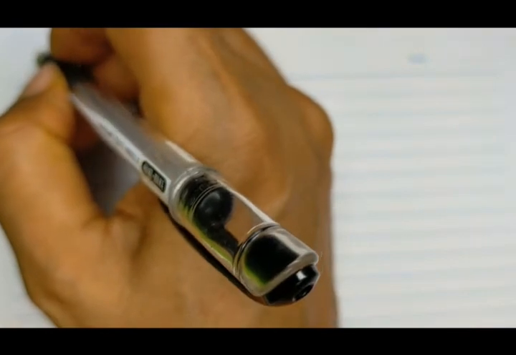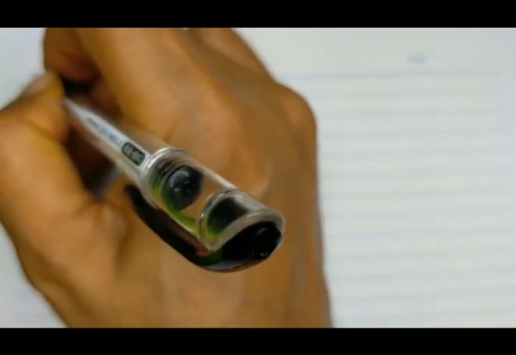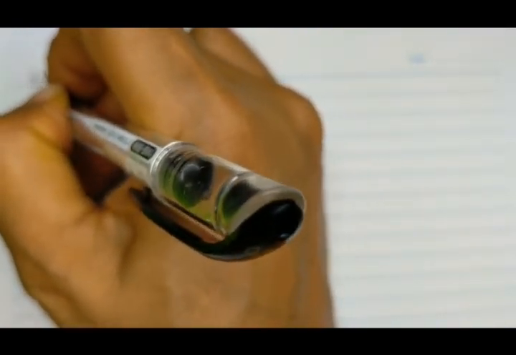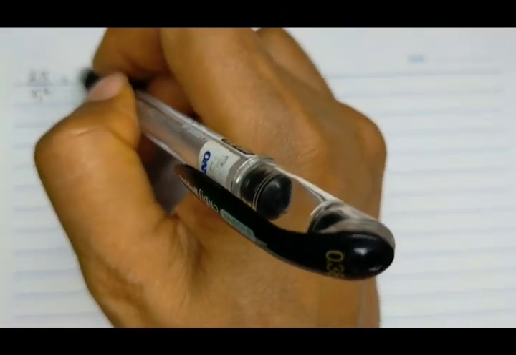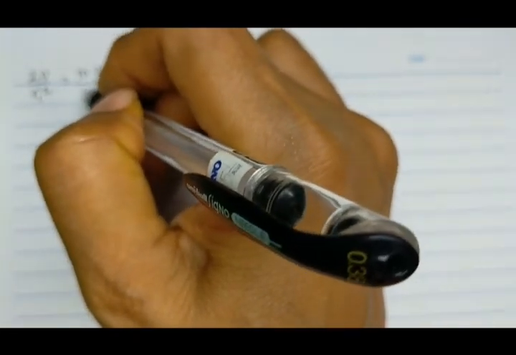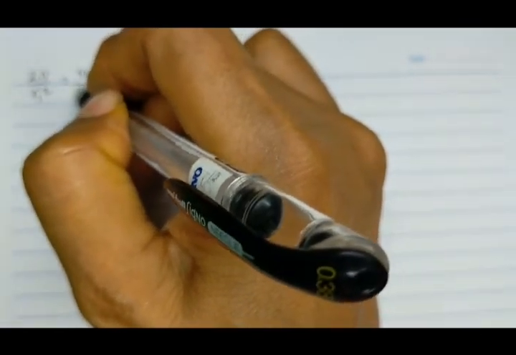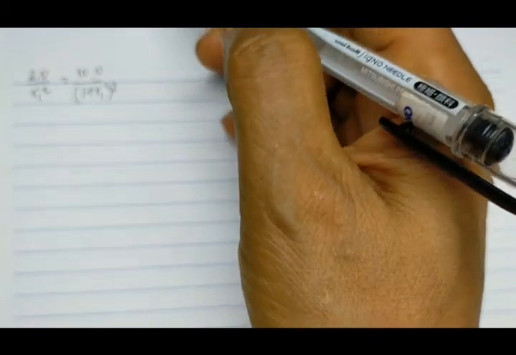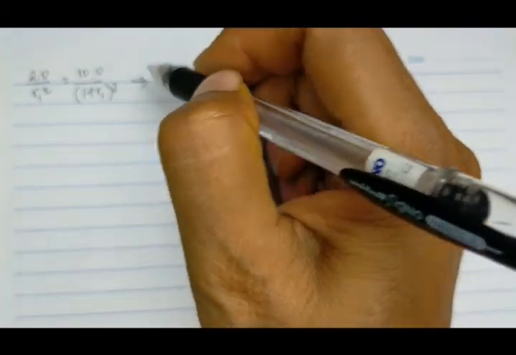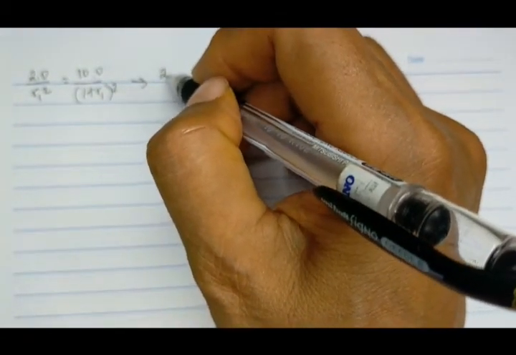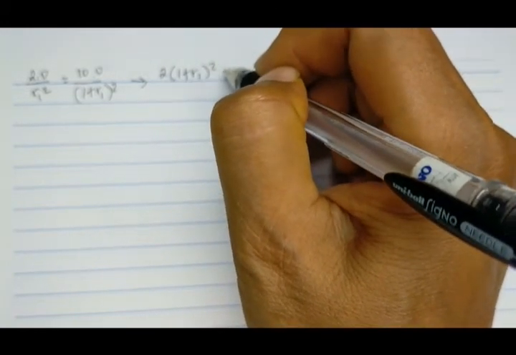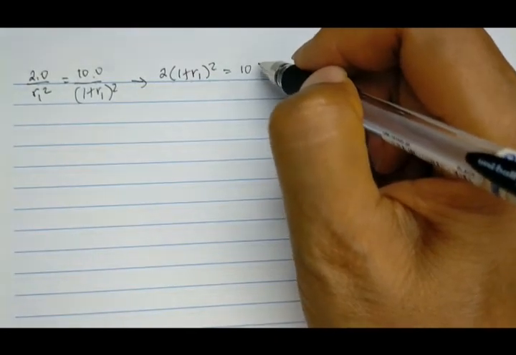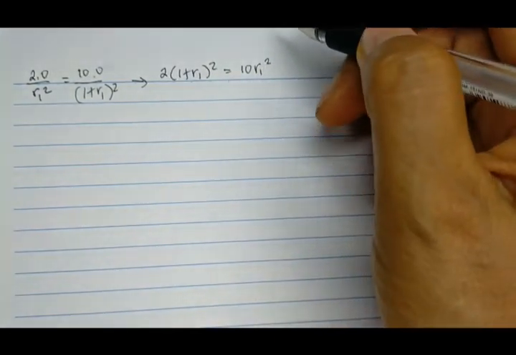Okay, so let's continue. Our formula then starts with 2.0 over R sub 1 squared equals 10.0 over 1 plus R sub 1 quantity squared. This one can now be reduced or expressed as 2 times 1 plus R sub 1 quantity squared equals 10 times R sub 1 squared.